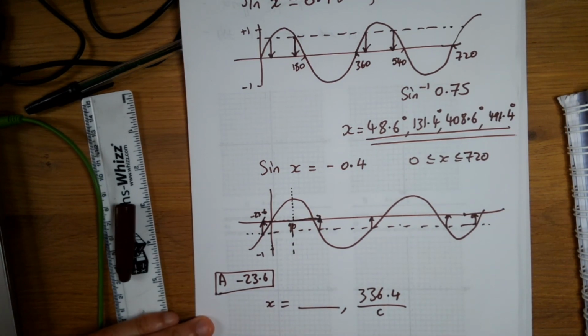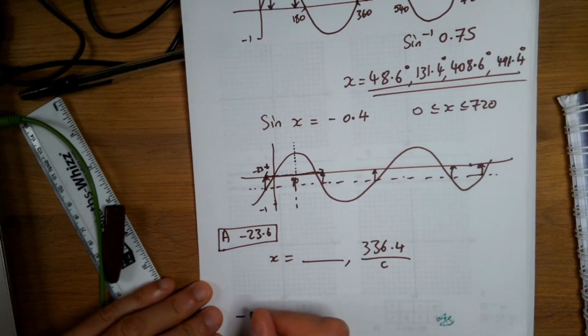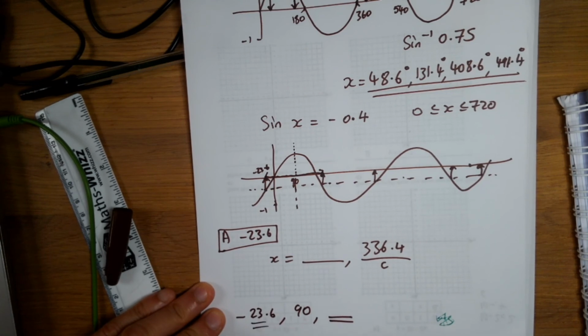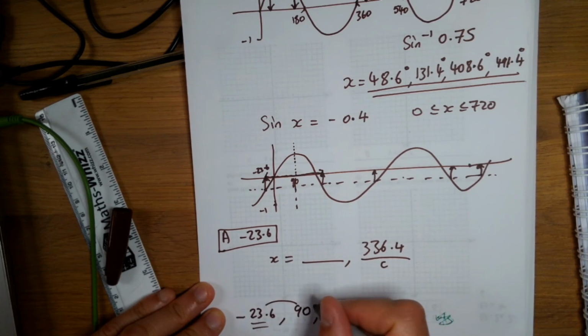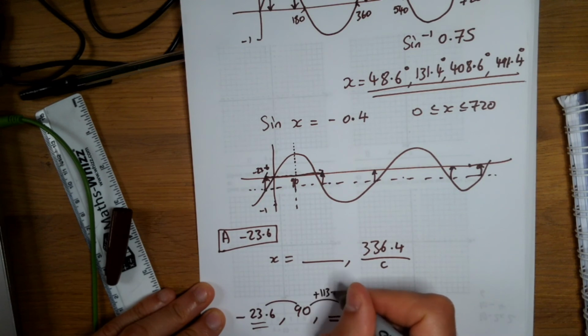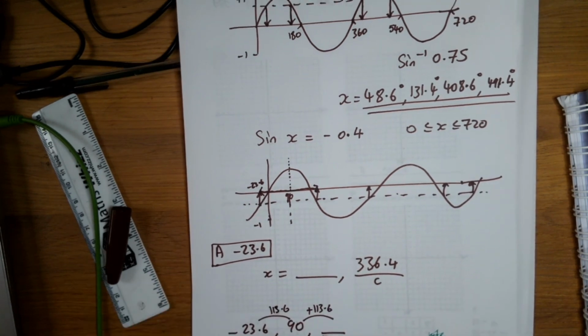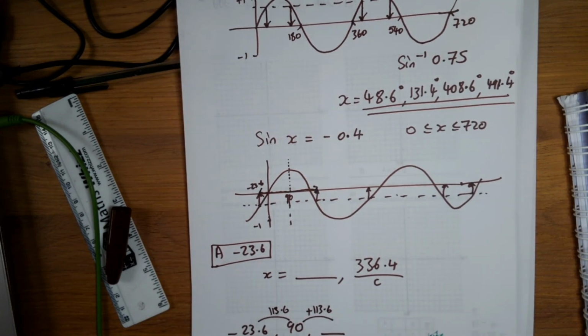In other words, think about a sequence. We've got minus 23.6, 90. What number goes here so that we've kind of got symmetry? Well, these are 113.6 apart, aren't they? So I will want to add on 113.6. Okay, that's one way of doing it.